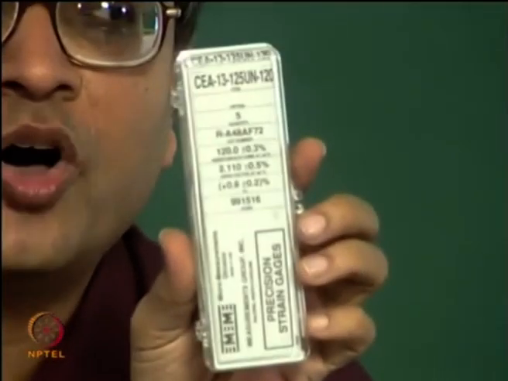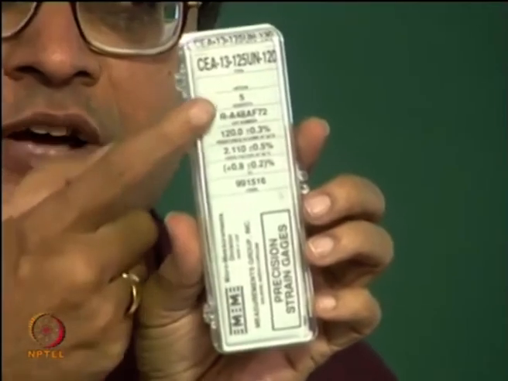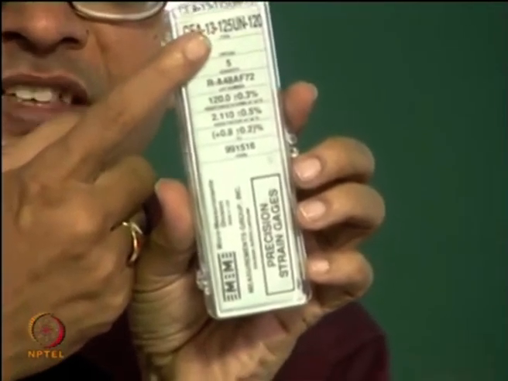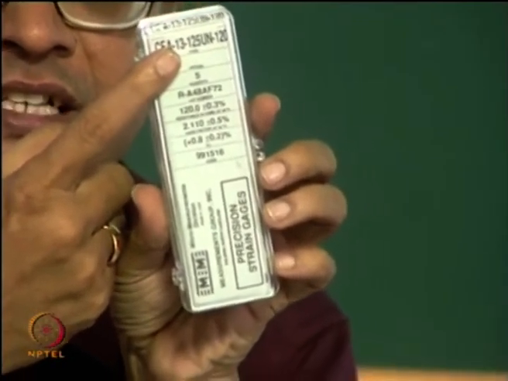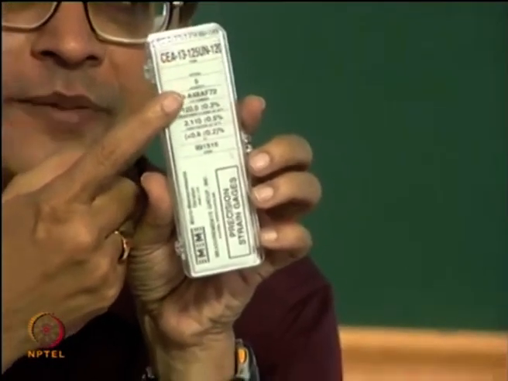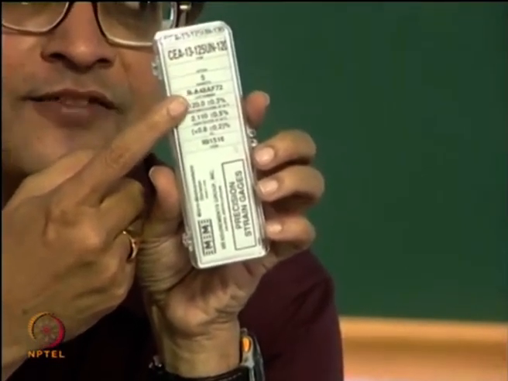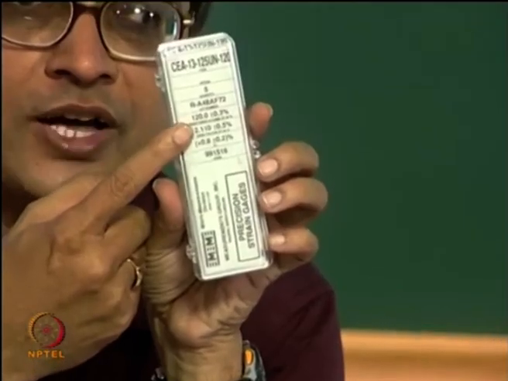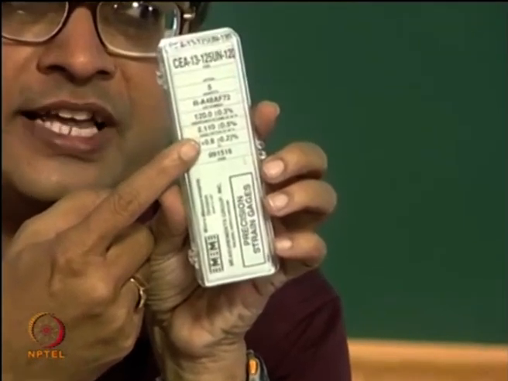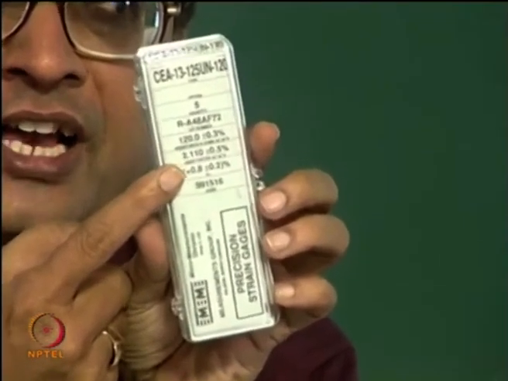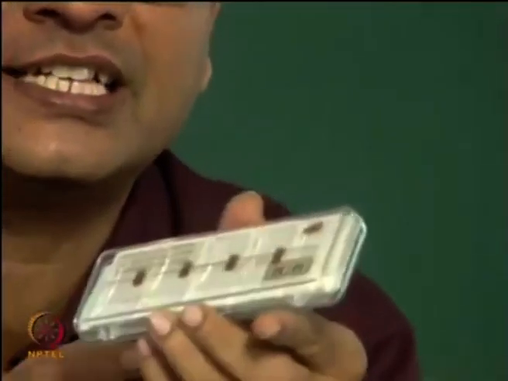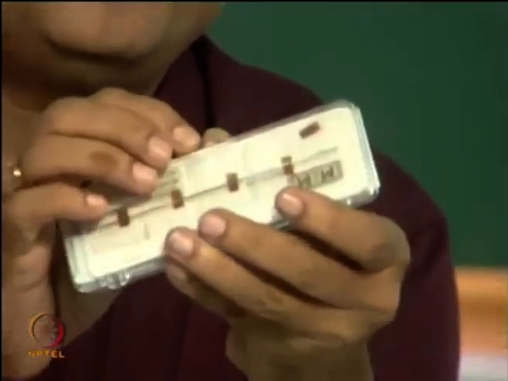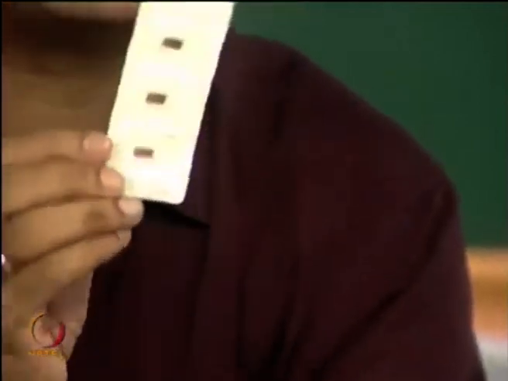The strain gauge box comes with all the details. You have the specification of the strain gauge designation, and you have the information about the resistance, the gauge factor, and the transverse sensitivity, and you have this available in a nice box. And when I open it, it is also preserved like this.